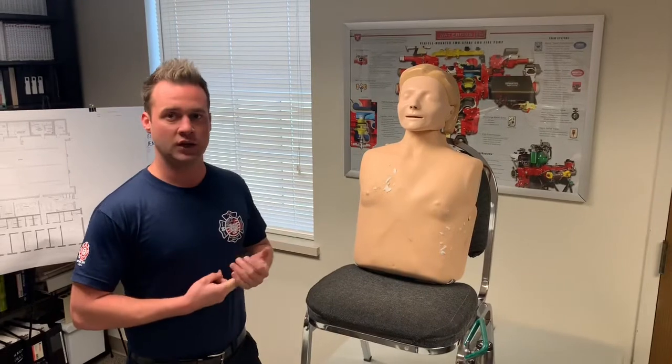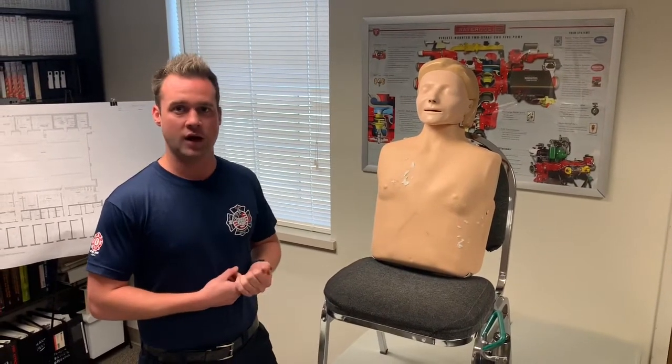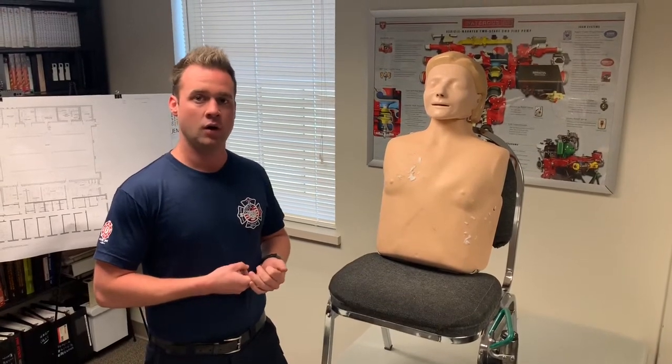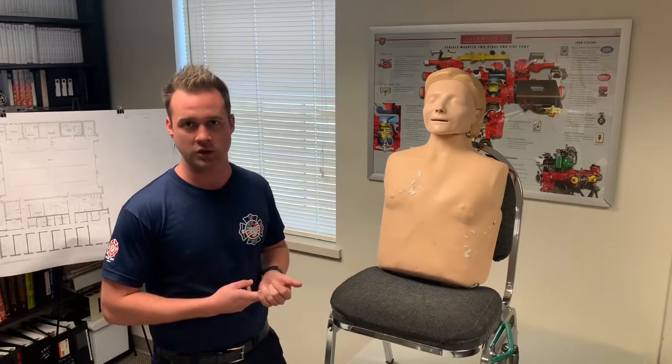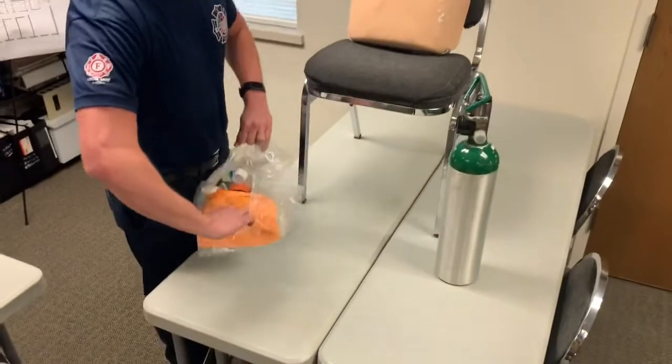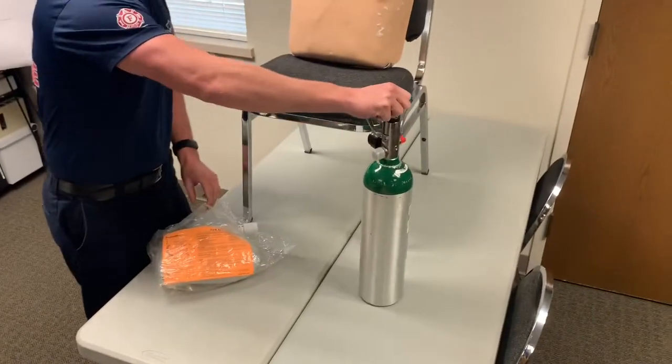As far as contraindications go, any patient with altered mental status, if they have facial deformities and will be unable to form a seal, or if they have excessive secretions, we're not going to be able to use CPAP for those patients. We're going to want to consider probably intubation. Everything we need we got right here. You're going to need an oxygen bottle.